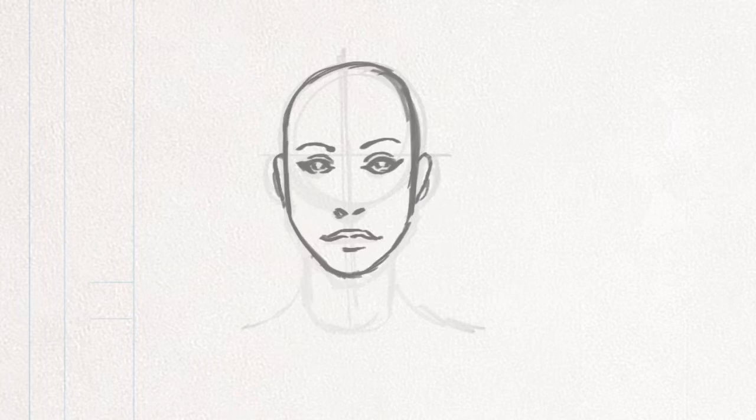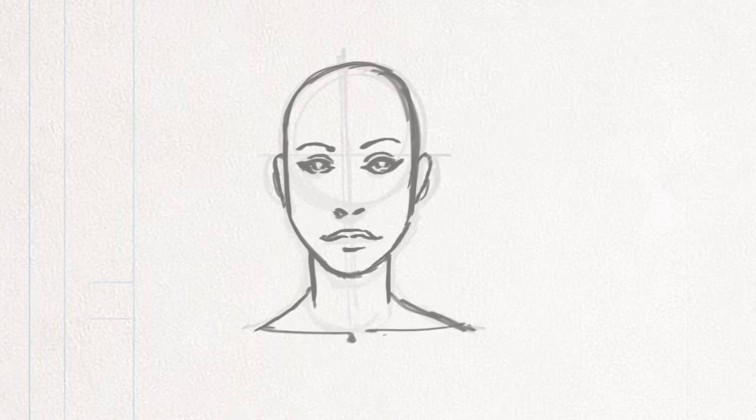Women generally have a thinner neck than men. And then this comes down. Got the collarbone. Alright, again, probably not my prettiest woman I've ever drawn, but actually we'll bring the nose up a little bit. There we go.